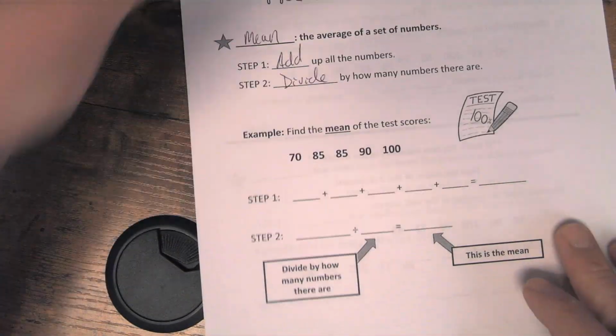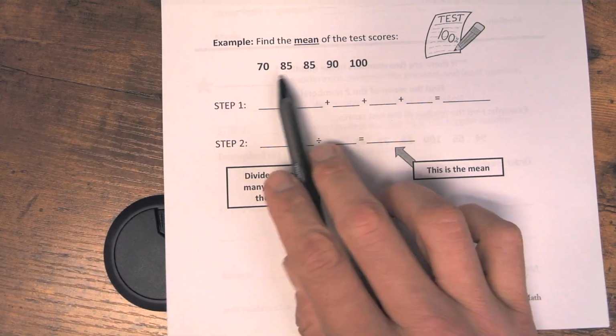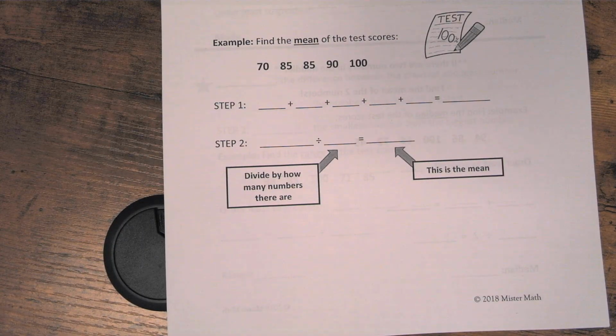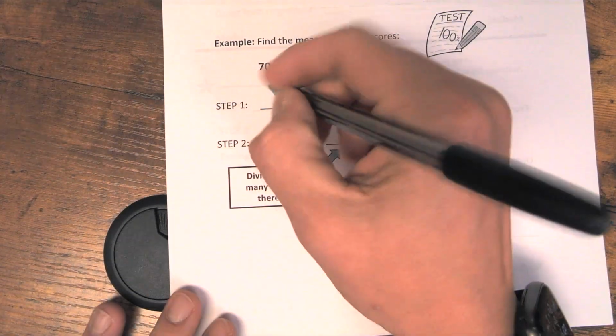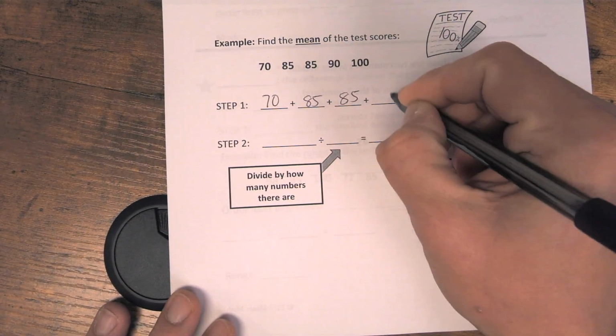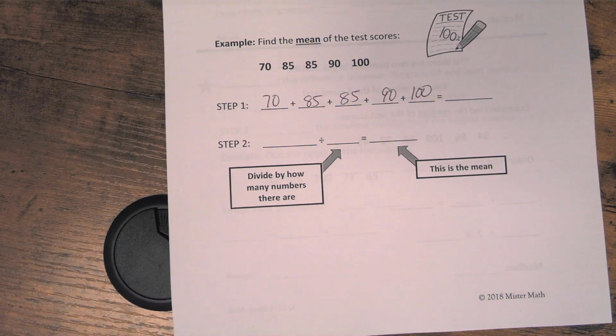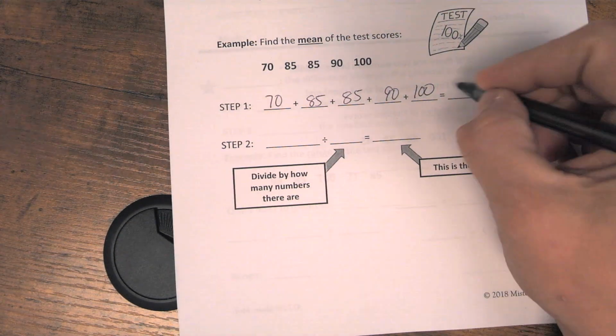So down here for our example, we have test scores that they gave us. The first step is to add them all up. So we're going to do 70 plus 85 plus 85 plus 90 plus 100. And what do we get? 430.